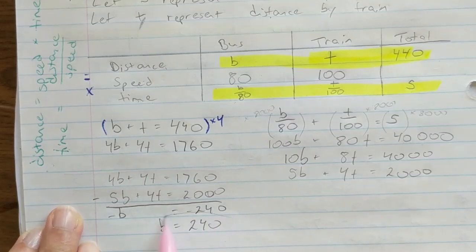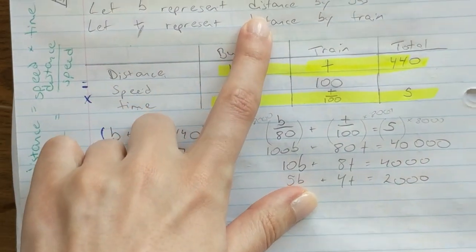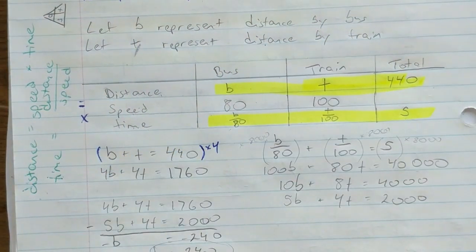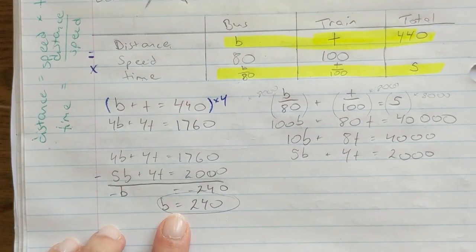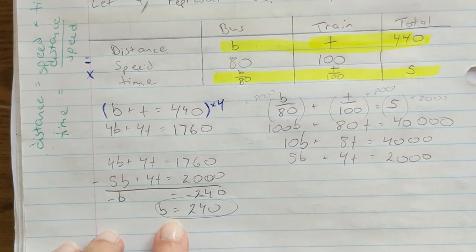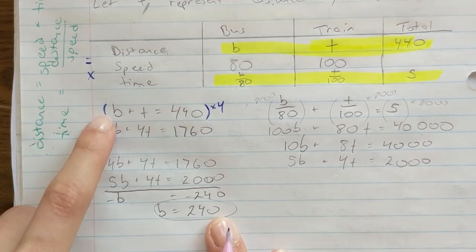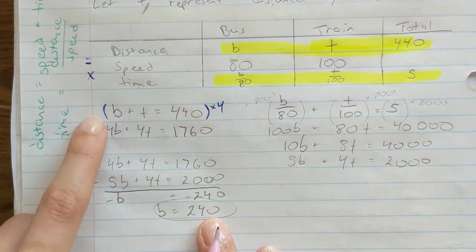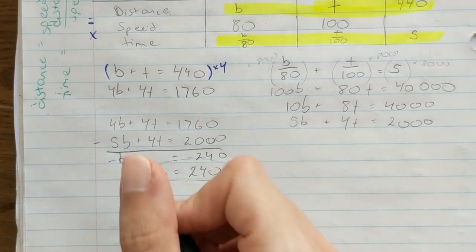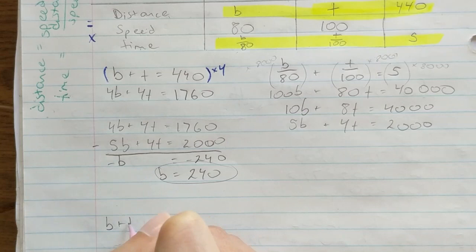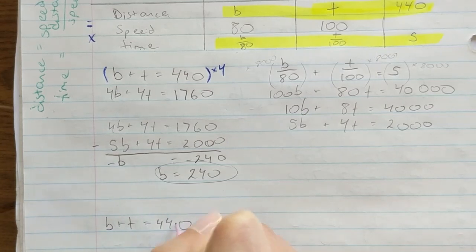Remember, b is the distance traveled by the bus, and so we know that in total of the 440 kilometer trip, 240 kilometers was spent on the bus. Now I can find t, and I'm going to plug my b into my first formula. So we have b plus t is 440.